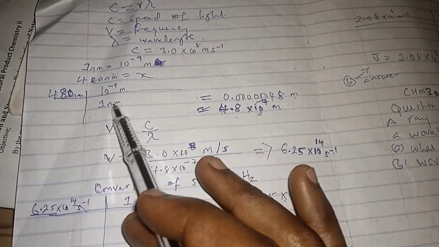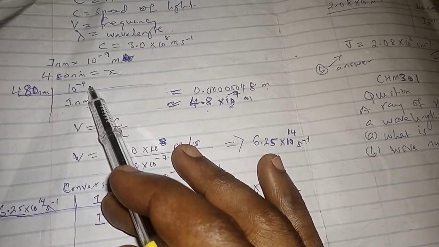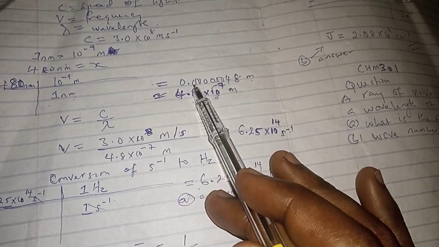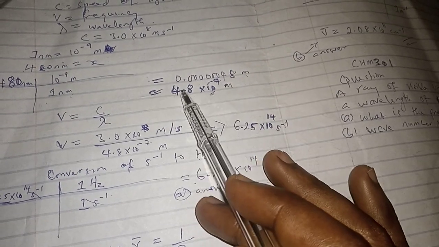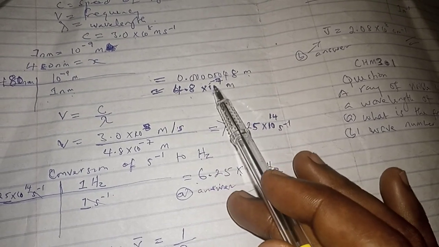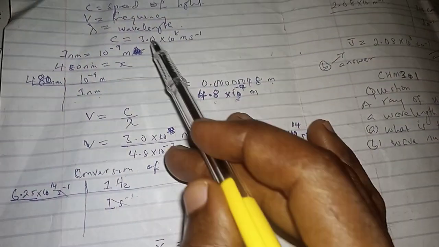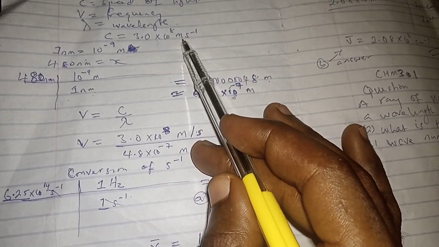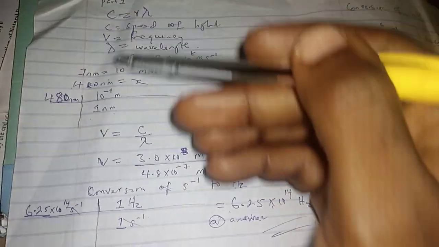Now, this and this will cancel, and you have 480 times 10 raised to the power of negative 9 meter, and you're going to have the answer as 0.000048 meter, which in standard form is approximately 4.8 times 10 raised to the power of negative 7 meter. Now you're good to go, because the units of wavelength are tallying with the units of speed of light, which is a constant. And now we can use that relationship which we spoke about.